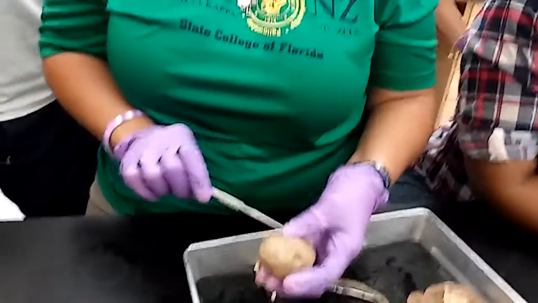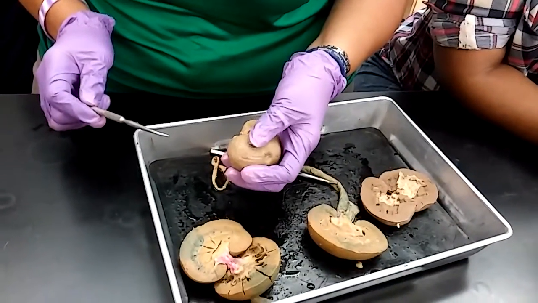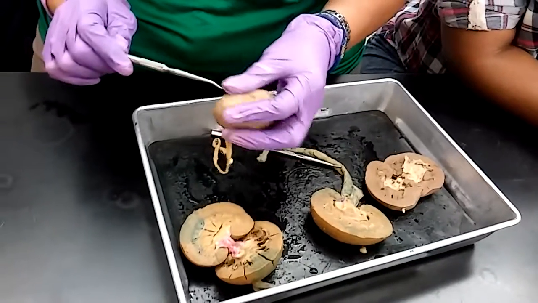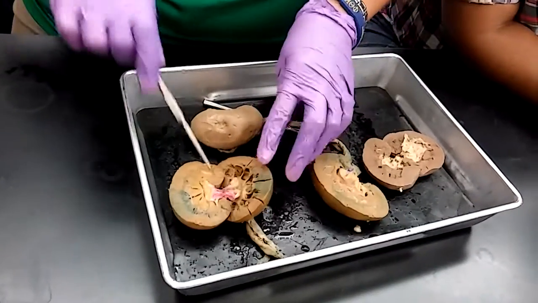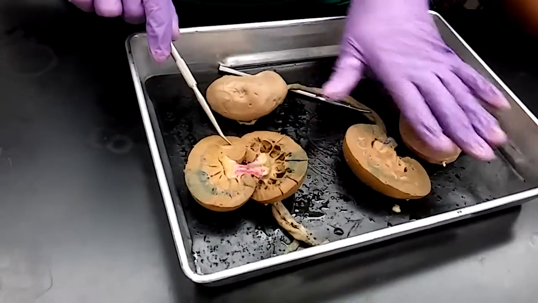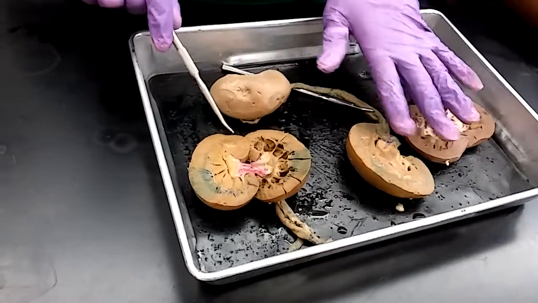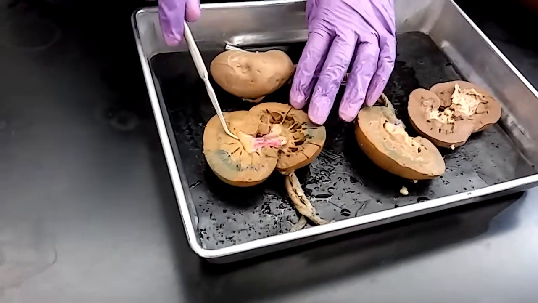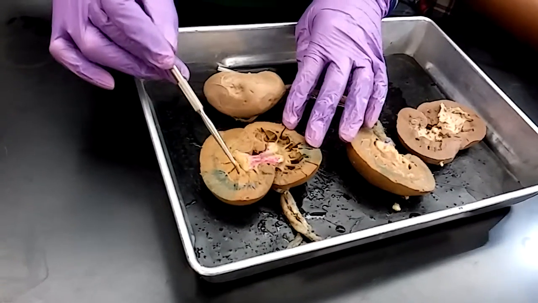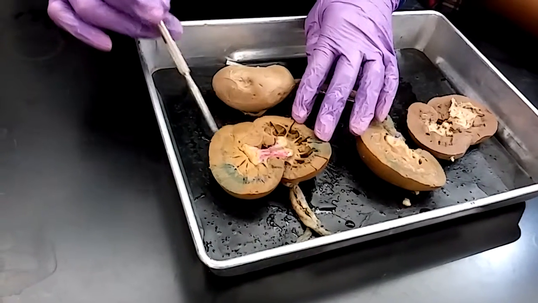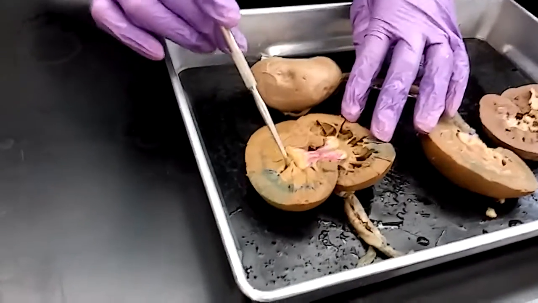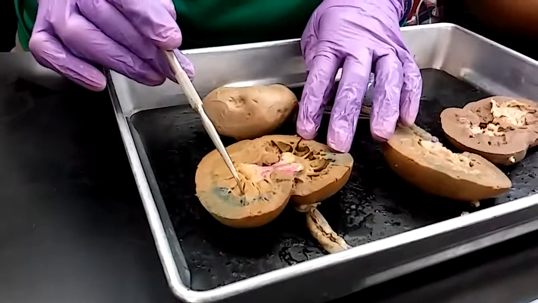There is a capsule around the whole kidney, and that's called the renal capsule. It's kind of a covering or protection. When we look at a kidney that's cut open, I'll explain what you see in these kind of mutilated ones as well. At a superficial view, I can see my renal pyramids. Everybody see that? In between my pyramids would be my renal columns.